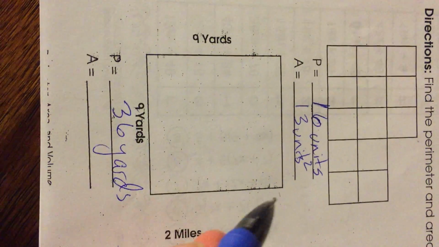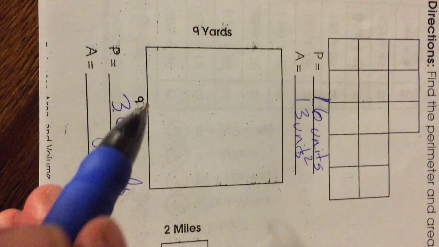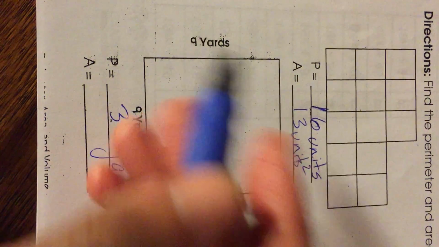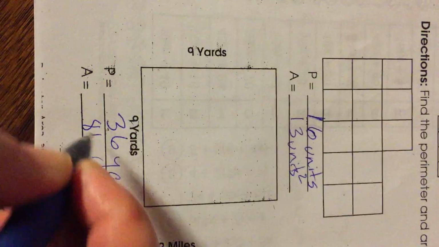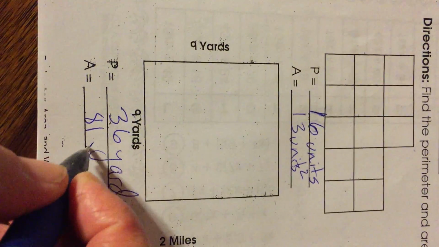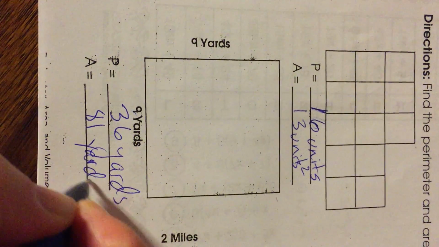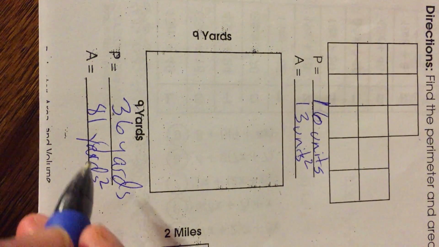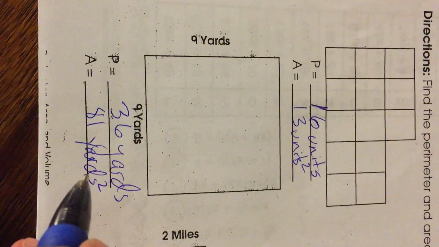Perimeter is just the distance around. Area, on the other hand, is I'm multiplying 9 yards times 9 yards. 9 times 9 is 81, and yards times yards is yards squared. That's my exponent. The exponent is saying the yards are being multiplied together. So yards times yards gives me yards squared for the units.